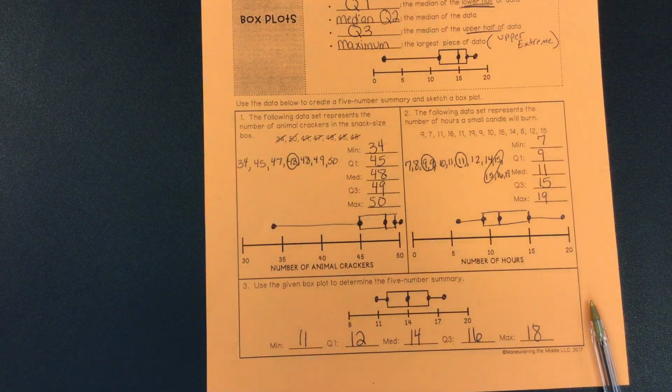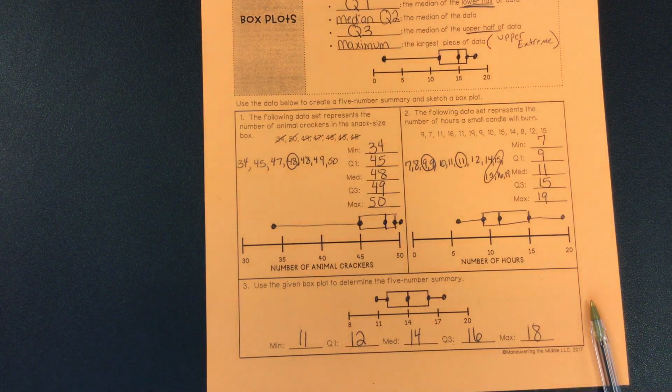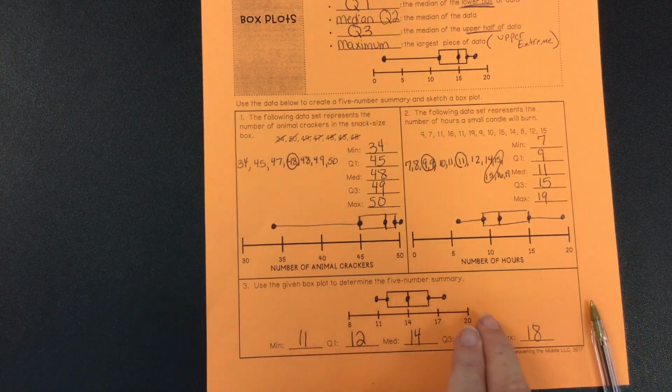No, because again, I don't know my pieces of data. I just know how it is displayed, correct? What about the range of my data? Yes, I could identify the range because I know my minimum and my maximum, correct?